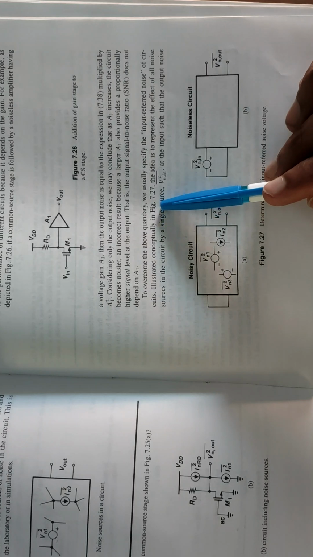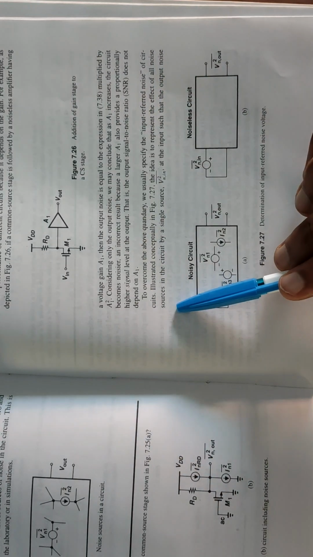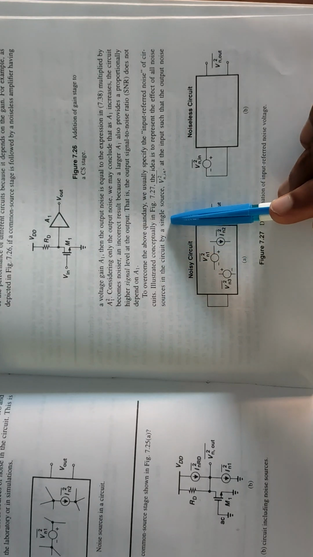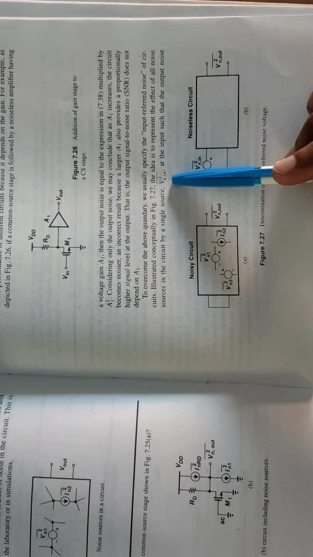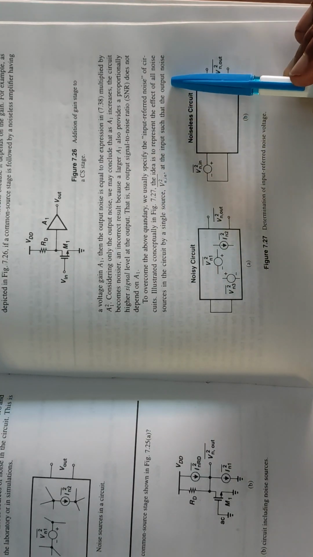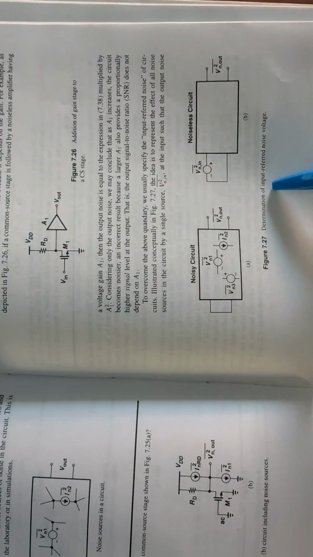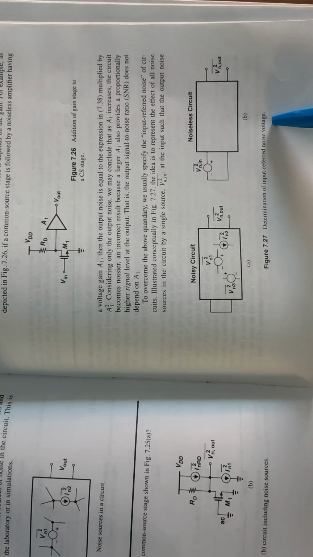Illustrated conceptually in figure. The idea is to represent the effect of all noise sources in the circuit by a single source, Vn square In bar, at the input such that the output noise is the same. Here you can see the figure, determination of input referred noise voltage.